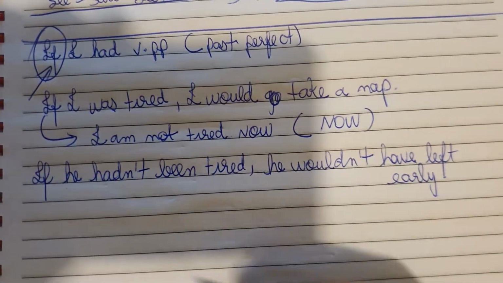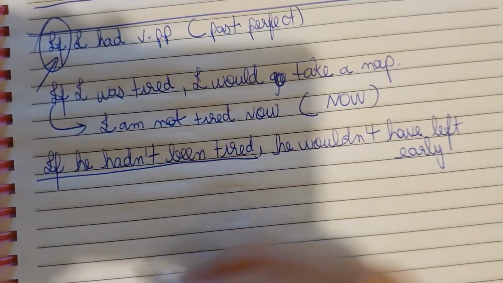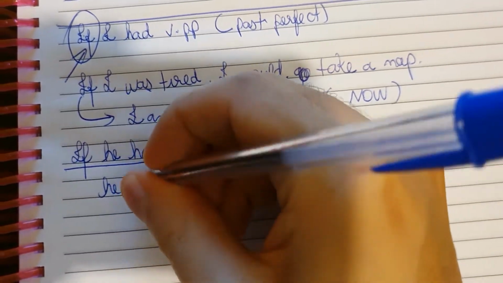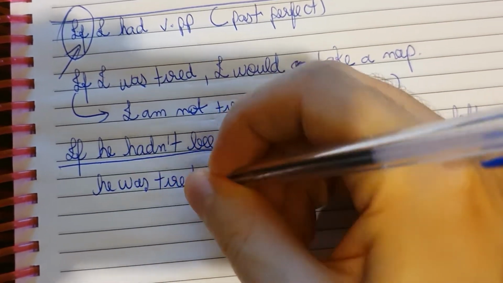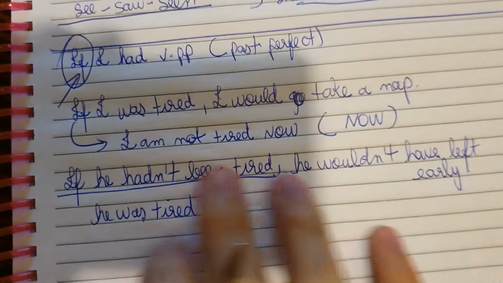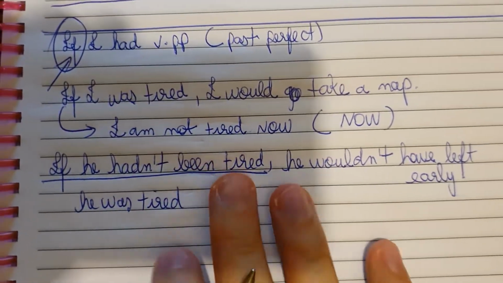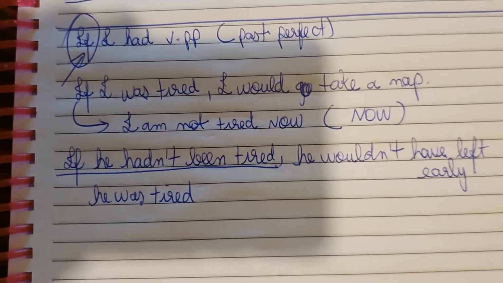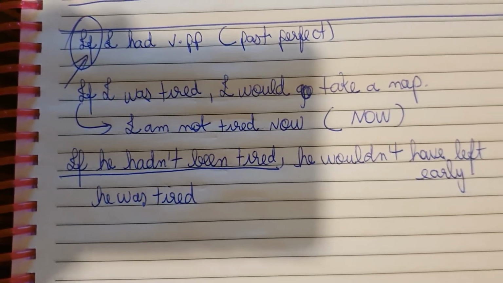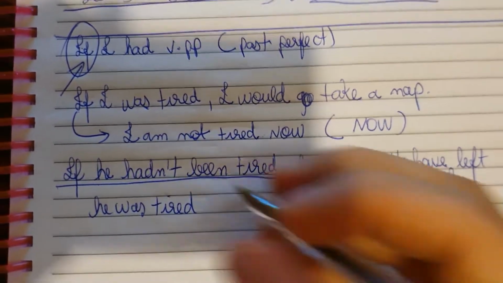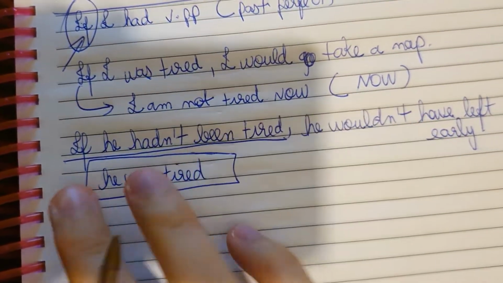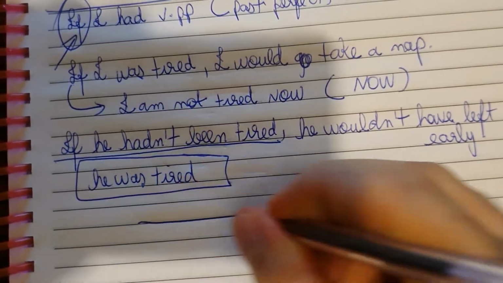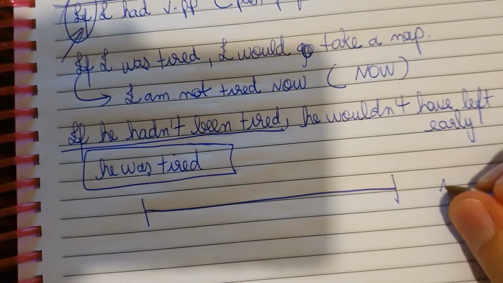So what does it mean? Was he tired or not? He was tired. This situation of him being tired, did it take place in the past? The question itself gives out the answer, okay? This situation takes place in the past because if he hadn't been tired, he wouldn't have left early. So, what's the timeline here?